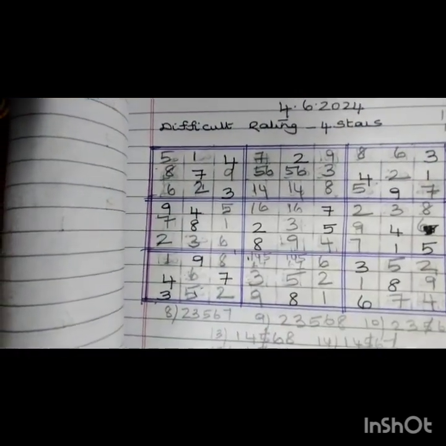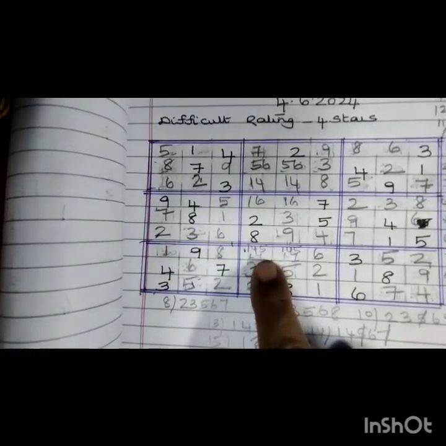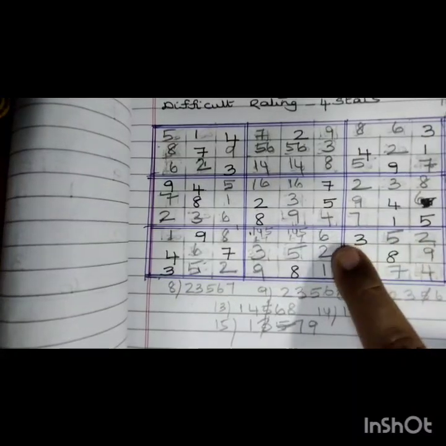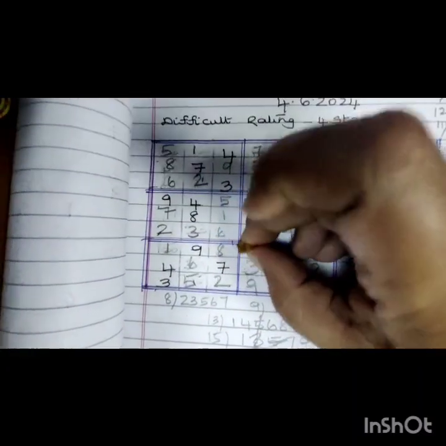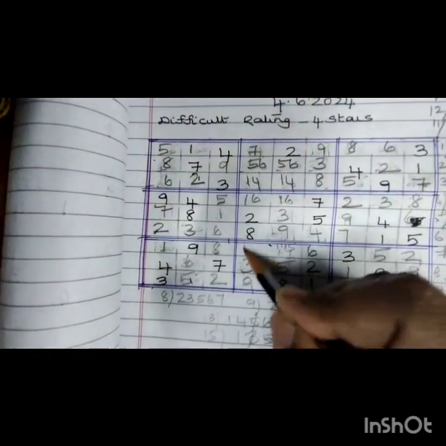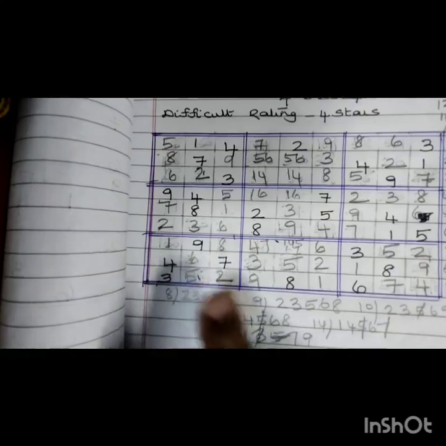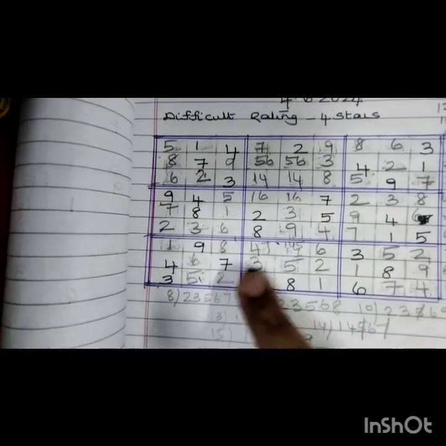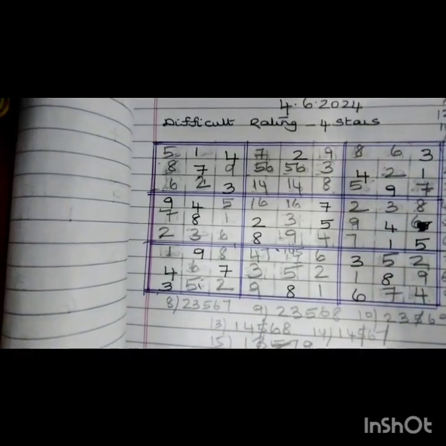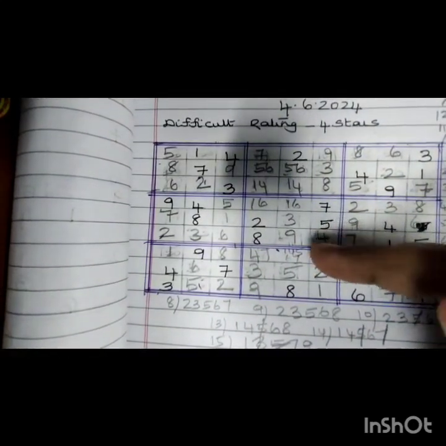If that is 1, this becomes, this column, if we check, we have 1, 4, 5, 6, 7 to be filled in this cell. So 1 we have, 5 we have, 6 we have. So 4, 7 to come in this cell. Similarly, here 1, 5, 6. So 1 is there now. So 5, 6, 1.